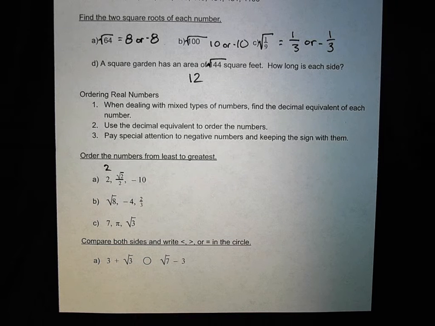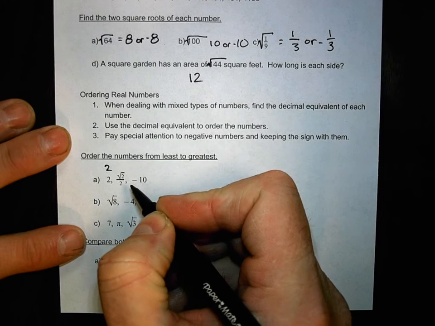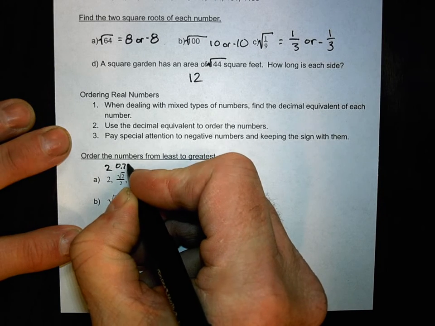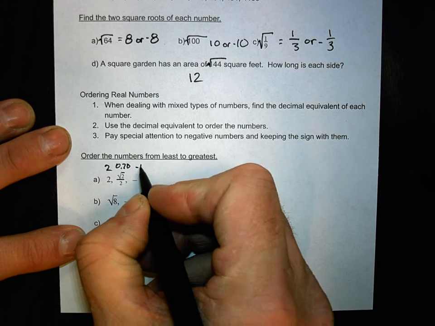Lane, focus on this. So, I'm going to only carry it out to like 2 decimal places. If for some reason I need to go farther, what I'll do is go back to calculator. So, square root of 2 divided by 2. What'd you get, Caitlin? 0.7071. And I'm just going to leave it right there. And then I've got negative 10, right? I didn't have to do any work.